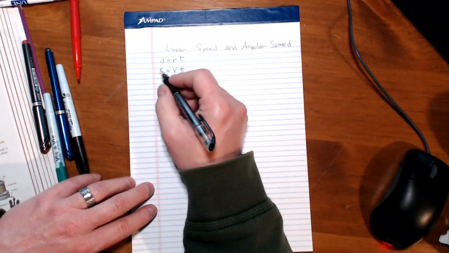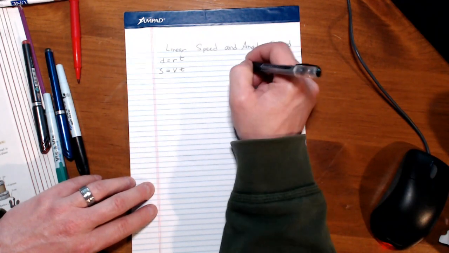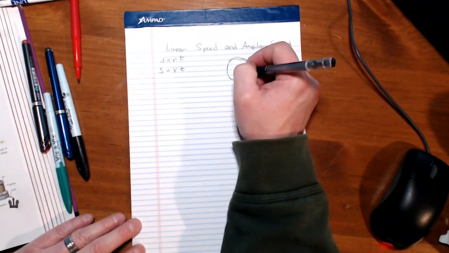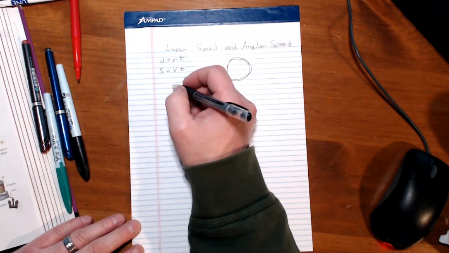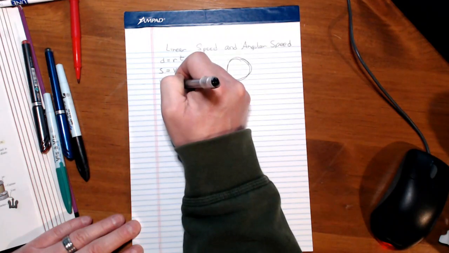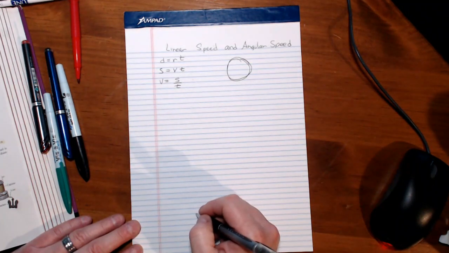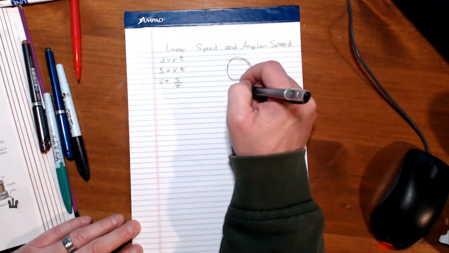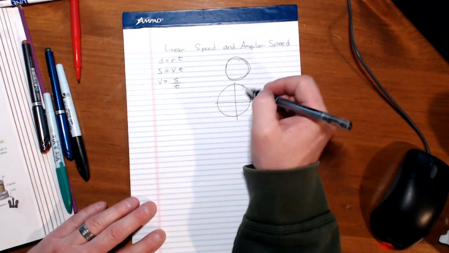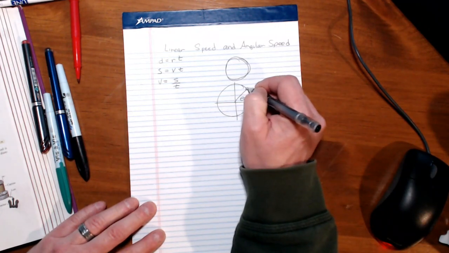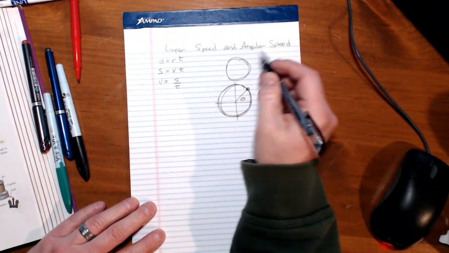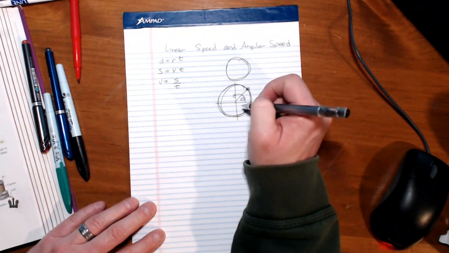Now the variables don't matter, but we're going to talk about it in the context of something that's moving around the outside of a circle. If we decide that we want to solve for v, we're going to get s divided by t. Now, we also want to talk about the amount of angle that gets spun around. So if I take theta here and I'm standing here, this is going around and around, but my angle is also changing as well.